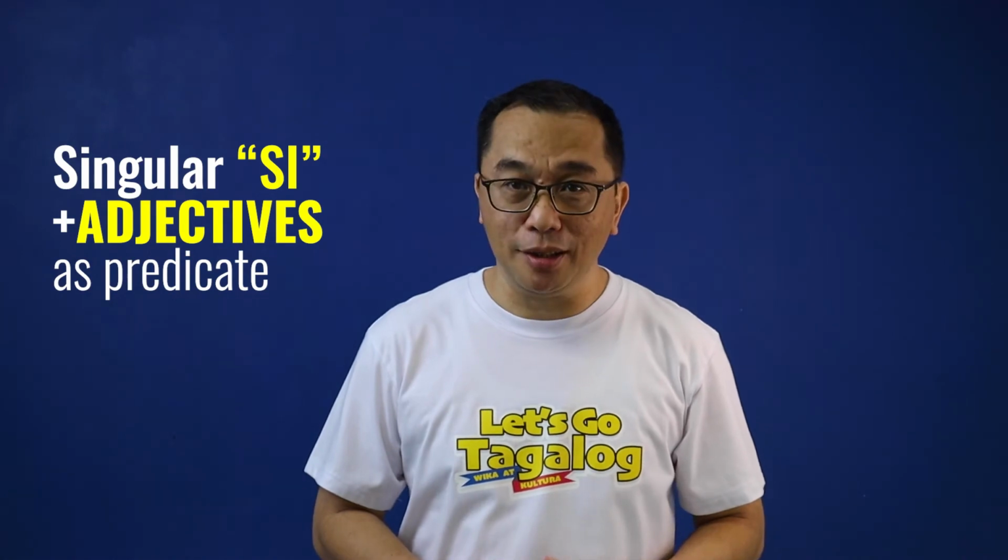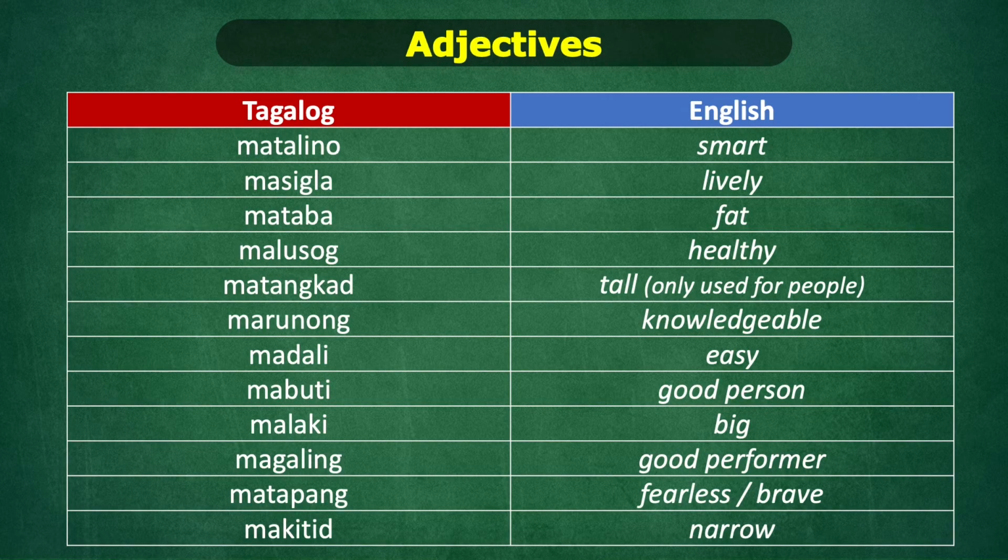Let us use the singular case marker si with adjectives as the predicate. But before we do that, let me introduce you to the adjectives we will be using in the examples, like matalino, smart, masigla, lively, mataba, fat, malusog, healthy, matangkad, tall, but only used for people, marunong, knowledgeable, madali, easy, mabuti, good person, malaki, big, magaling, good performer, matapang, fearless or brave, makitid, narrow. Now, on to more examples.